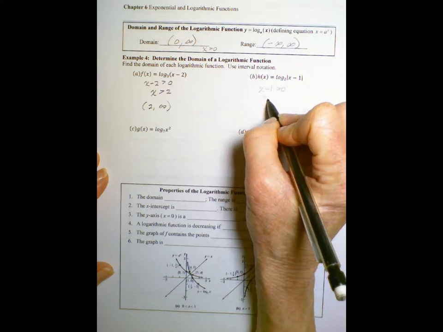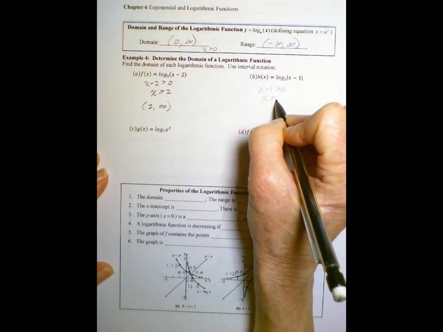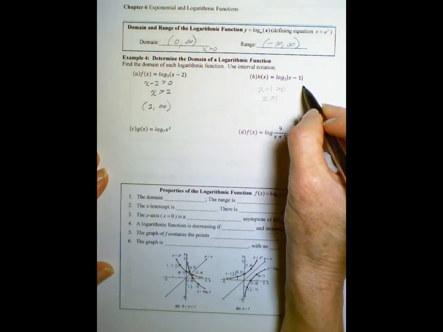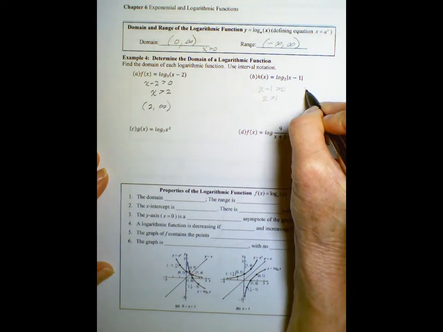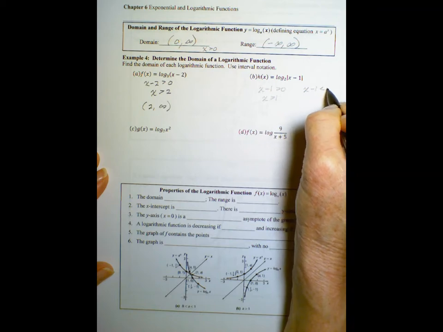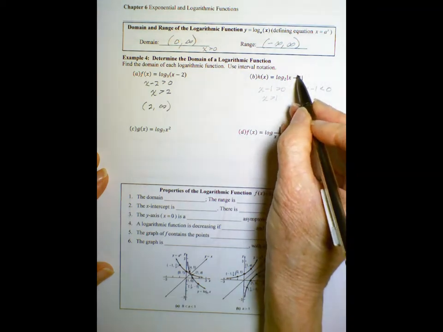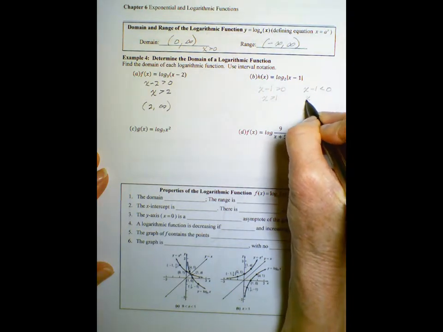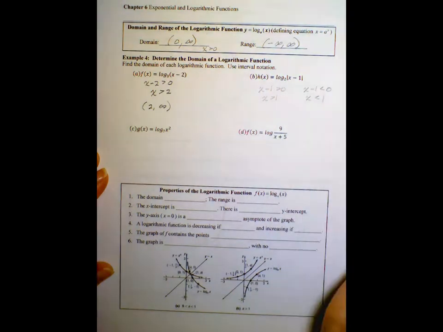So then what do we get? x greater than 1. But now, because we take the absolute value, couldn't we have x minus 1 also be less than 0? So then x can also be less than 1.